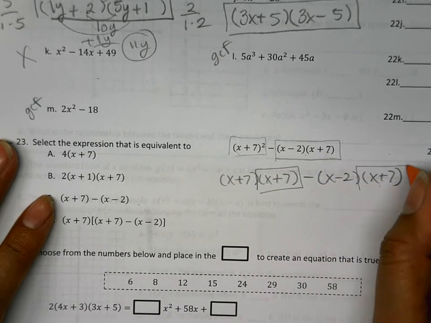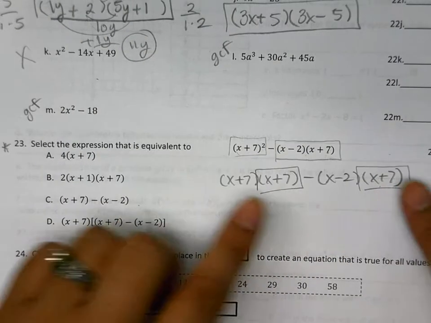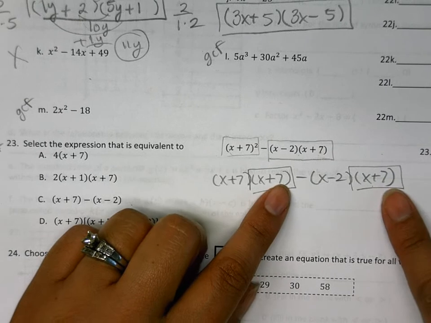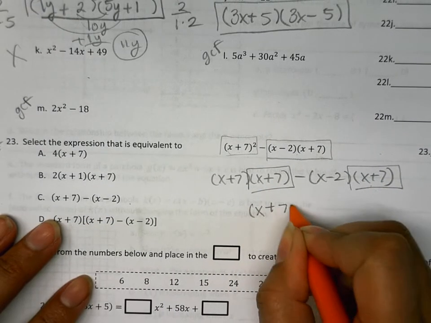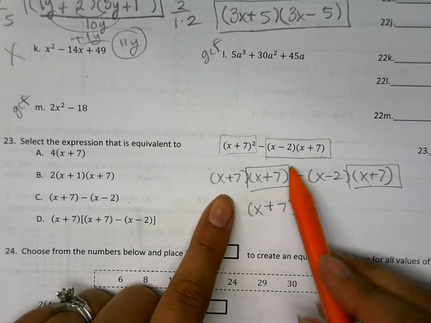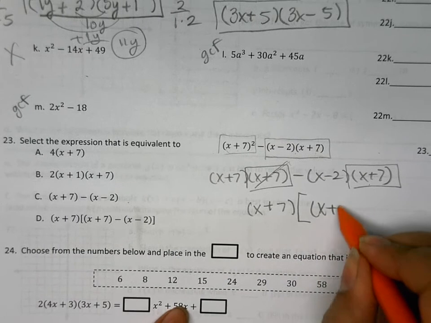And I may have said it incorrectly. Two terms, and the two terms have the x plus 7 in common. Yes or no? That's the common factor. So you take the x plus 7 out, and then brackets, what's left over on the first one if I've taken that one out? What's left over? Minus, if I've taken that one out, what's left over?